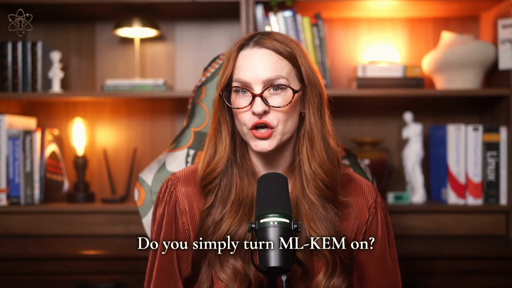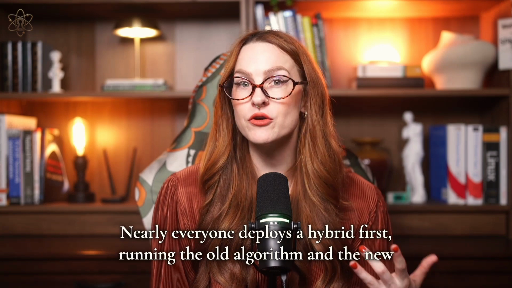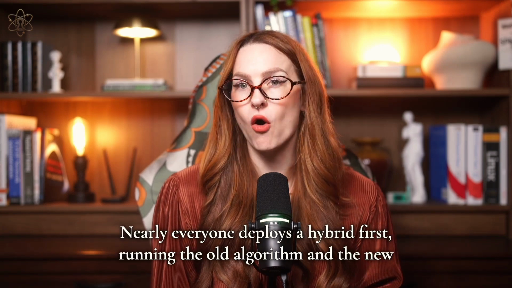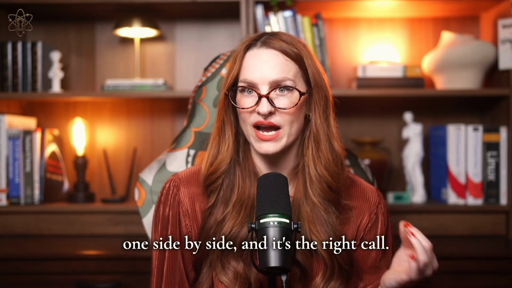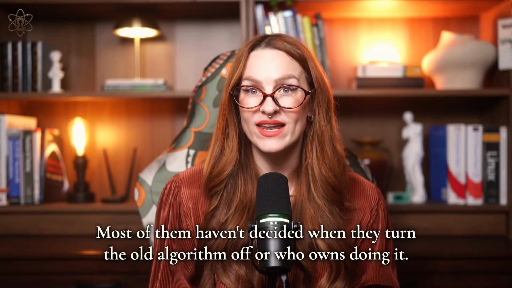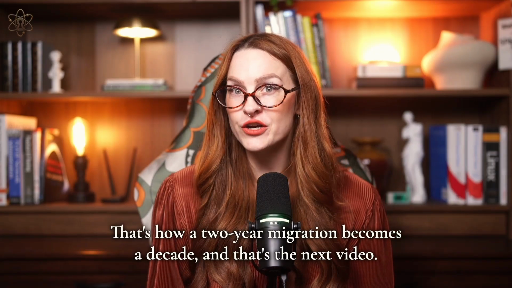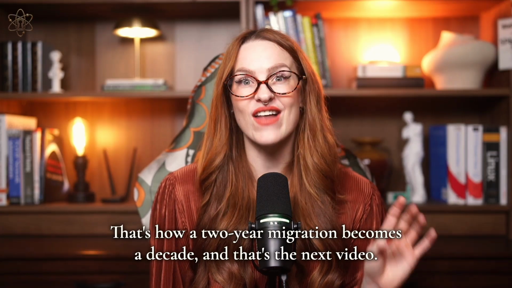There's one question that everyone asks the moment they see those names. Do you simply turn ML-KEM on? Almost nobody does. Nearly everyone deploys a hybrid first, running the old algorithm and the new one side by side. And it's the right call. Most of them haven't decided when they turn the old algorithm off or who owns doing it. That's how a 2-year migration becomes a decade, and that's the next video.